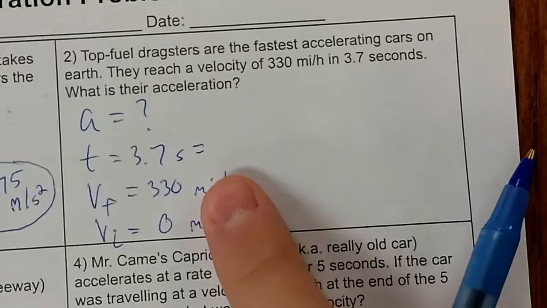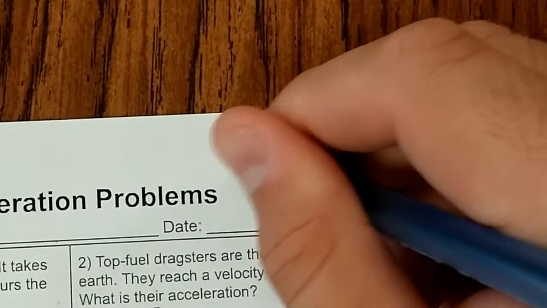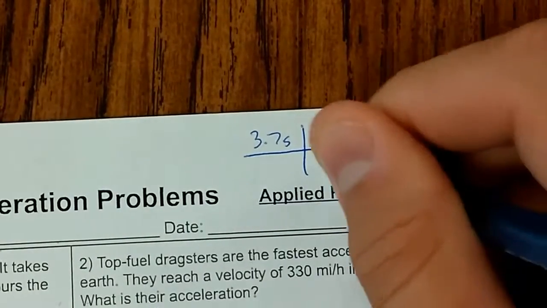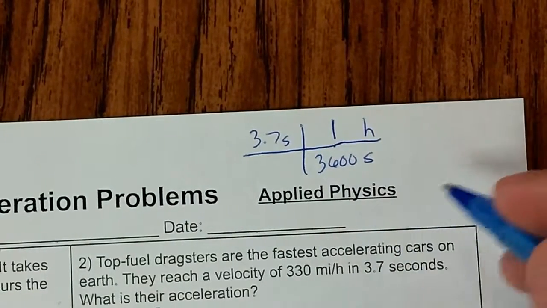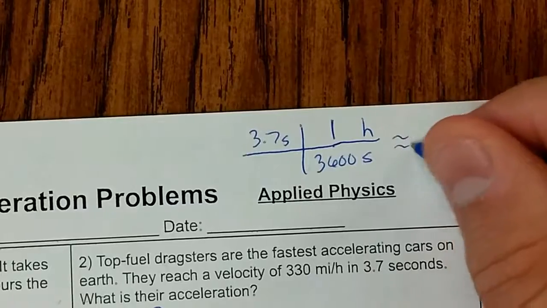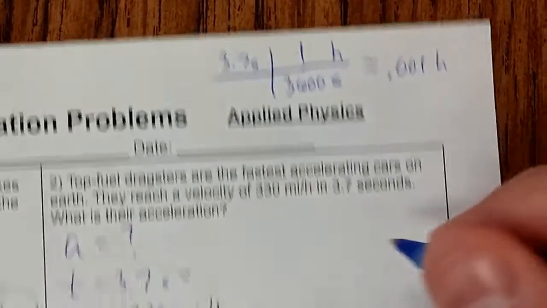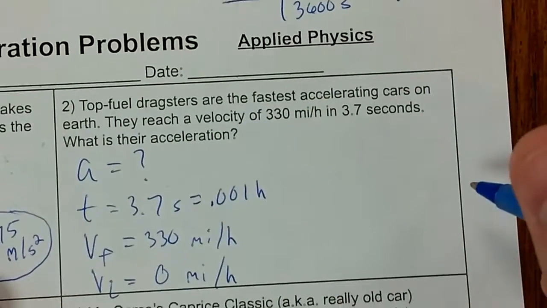How we convert seconds to hours, I'm going to find some spot in the margin here. 3.7 seconds, do some dimensional analysis. Seconds into hours, there are 3,600 seconds in 1 hour. So when you multiply and divide, you get approximately 0.001 hours. So that is now my new time, 0.001 hours.